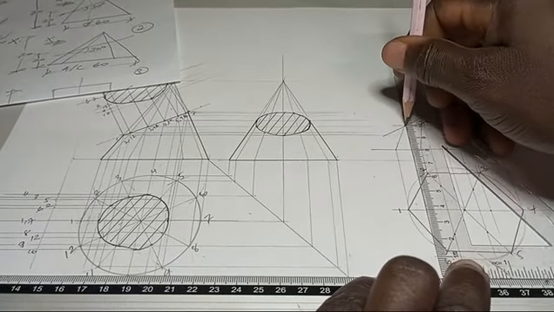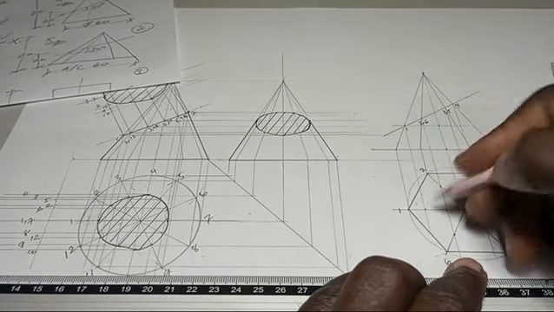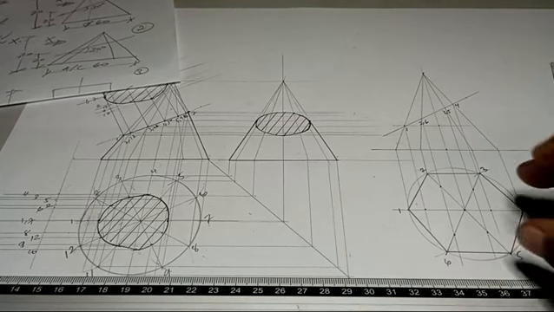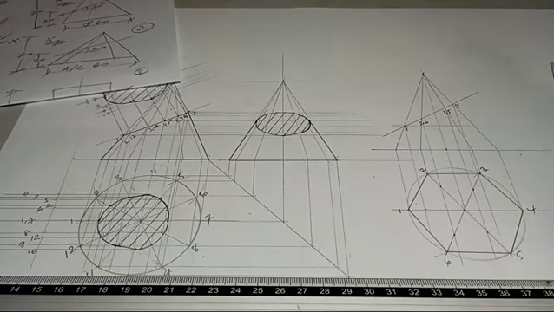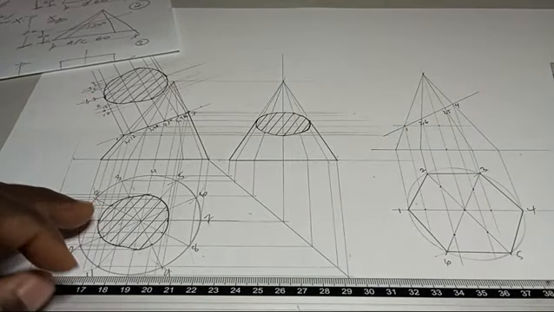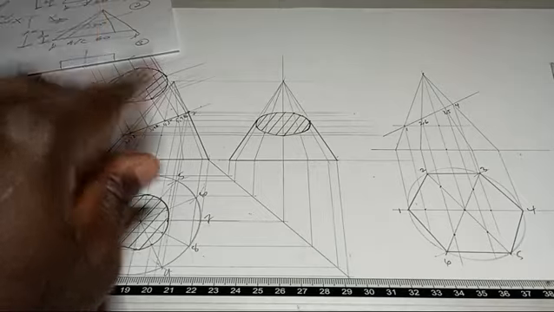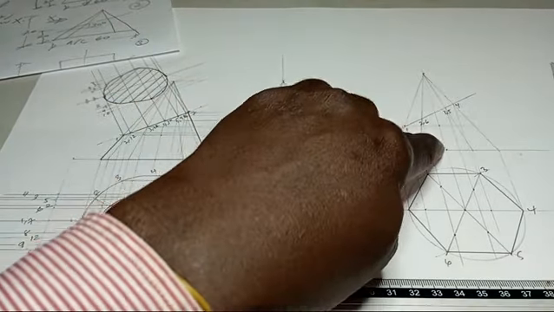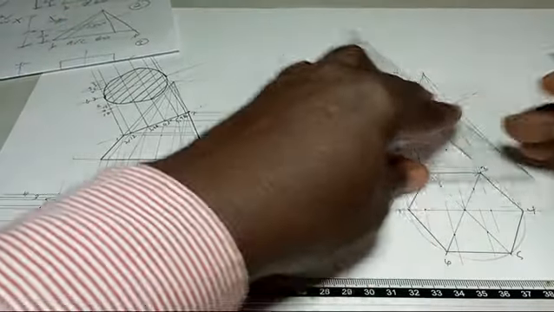This one, bring this one down like this. It is 1 to 1. Because what we are constructing now is a pyramid, and a pyramid has straight edges, we're going to join with straight lines. The reason why in this case we used French curve to join is because a cone has a curved surface. But in the case of this one, we're going to use a ruler to join because pyramids have straight edges.